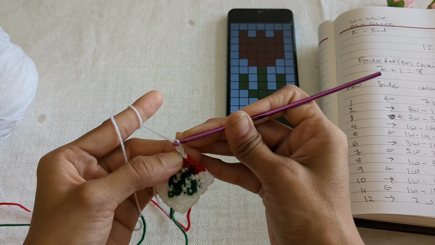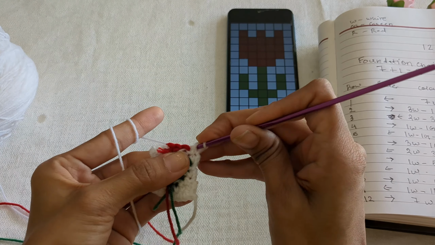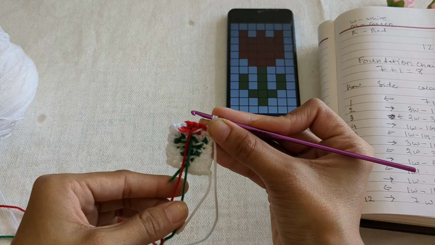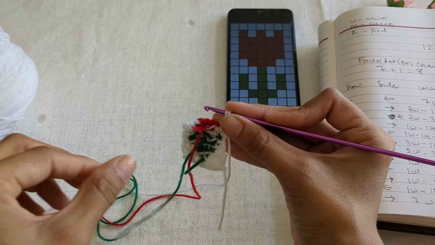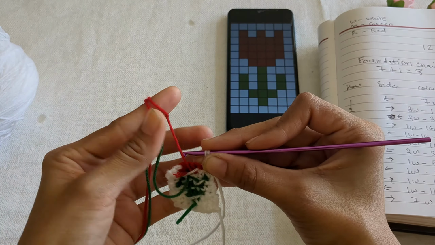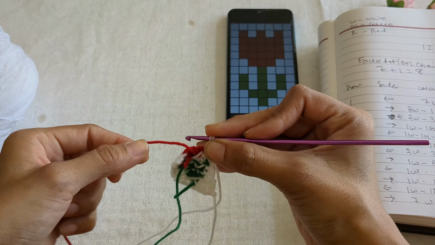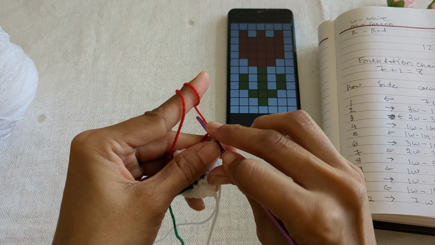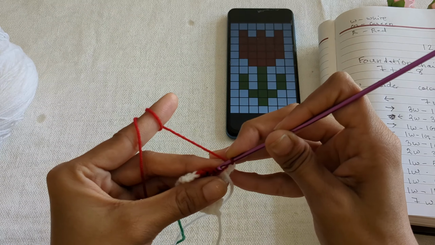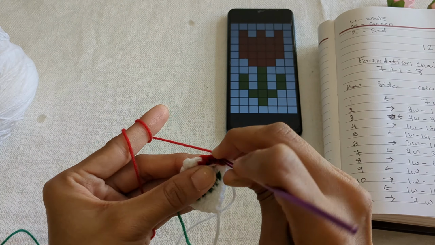Now we are going to chain 1, turn the work for row 8, and here we have 1 white. So at the first stitch only we are going to switch the color, and that is 5 of red now. So let's continue with the red for the rest of these. Now you keep your thread very loose at the back, otherwise it's going to be very tight. So keep your project very smooth. Now insert it into this. So make 5 stitches of red now.